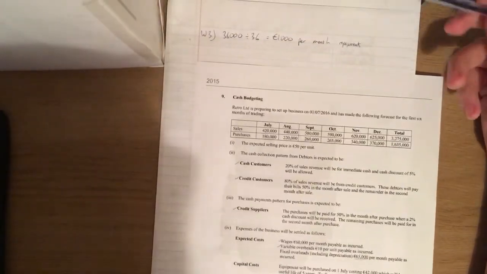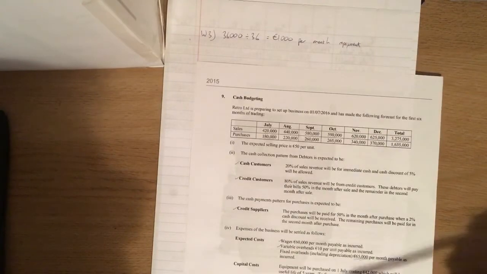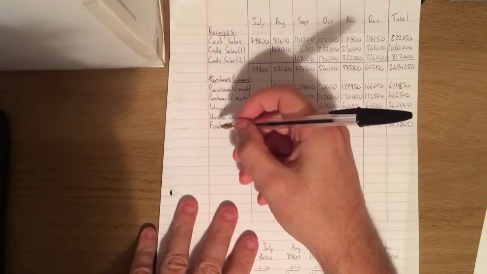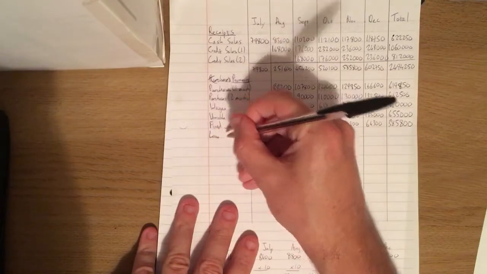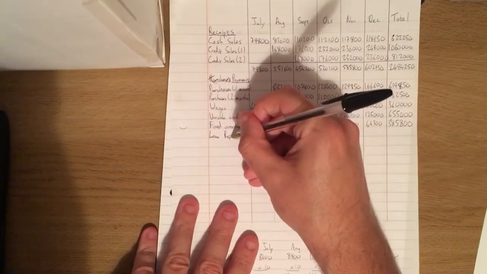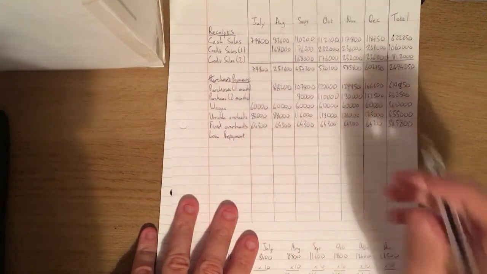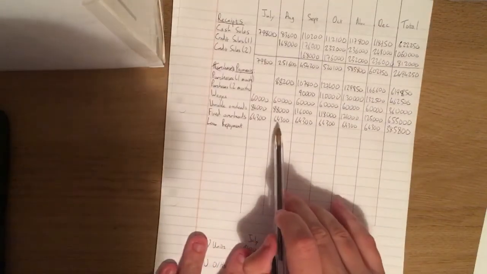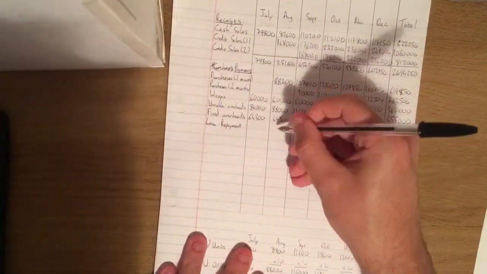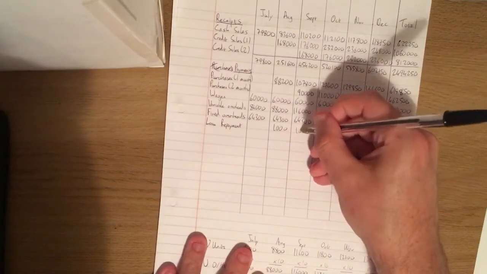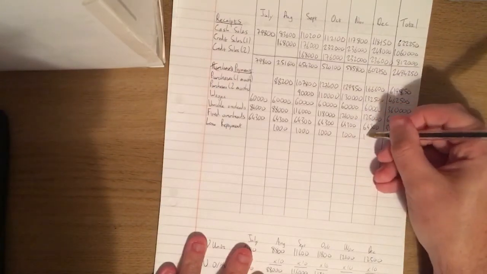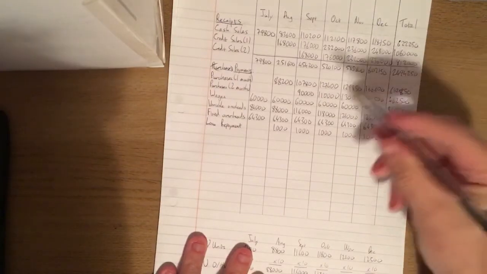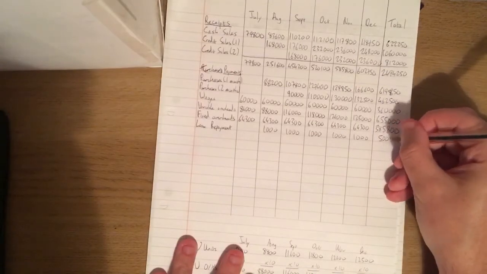Alright, and that's just going to go in payments from the 1st of August. Okay, so we can go ahead and put that in. So that's the loan repayment. So that starts on the 1st of August and it's 1,000 a month. So 1,000 for each month, that's 5,000 adding it together.